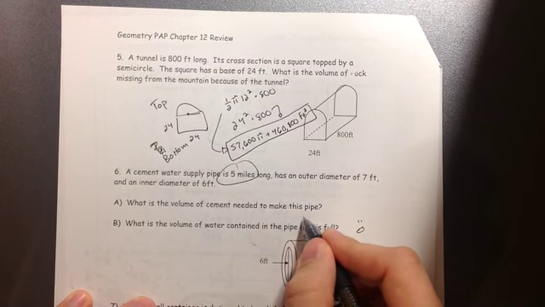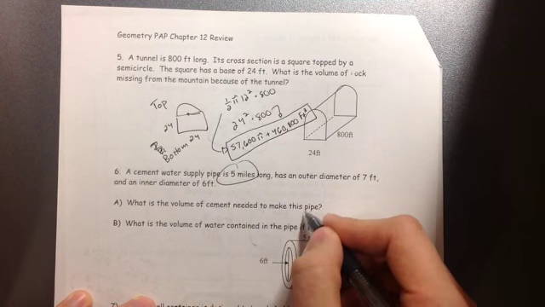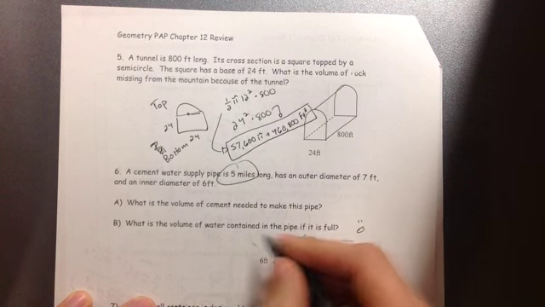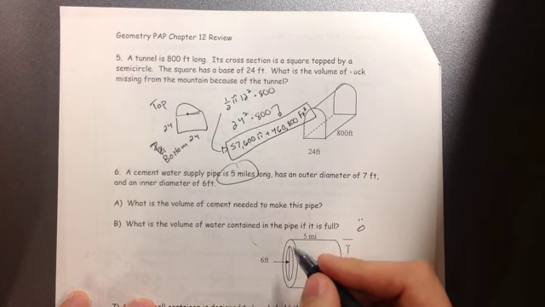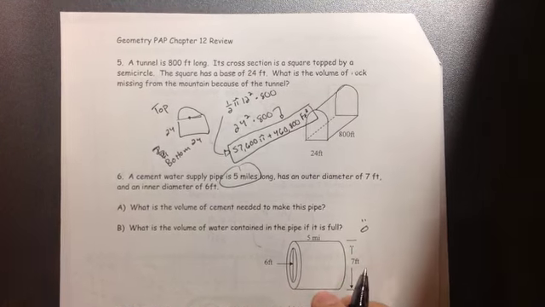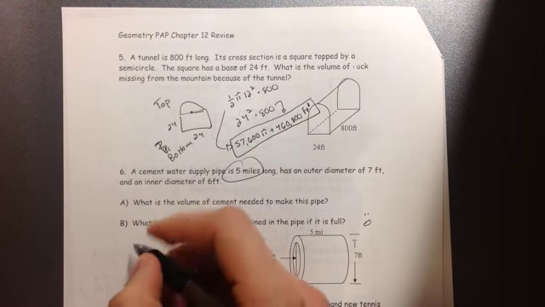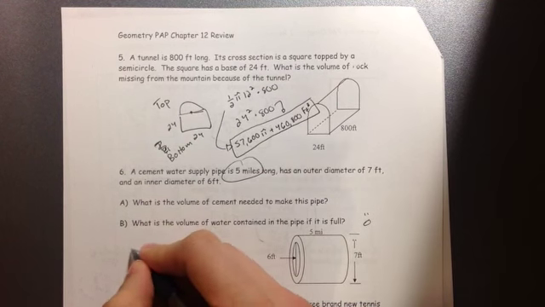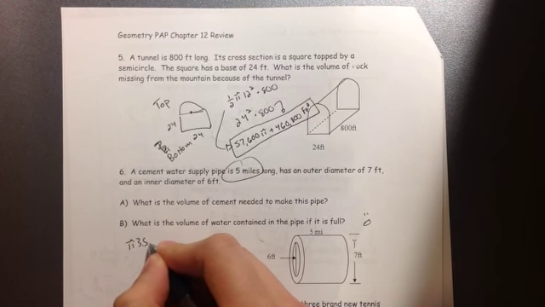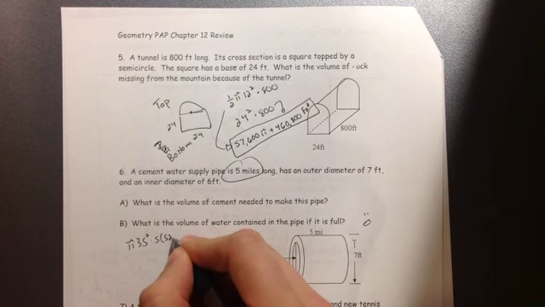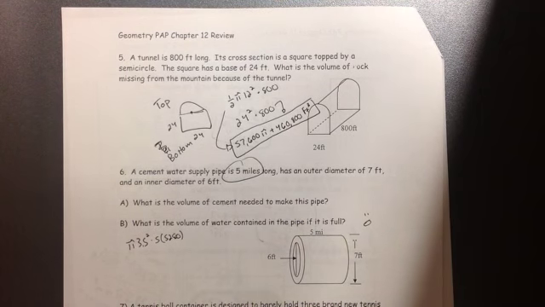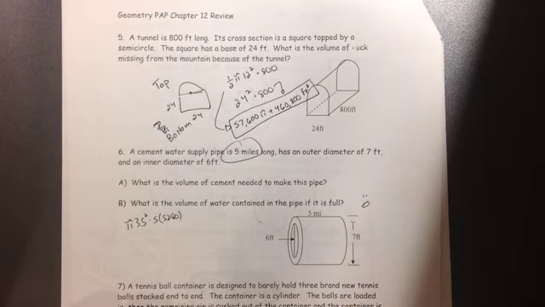So, the volume of the cement needed to make the pipe. We're going to take the big pipe and take out the hole. The volume of the big minus the volume of the small is going to give us that one. So I've got pi r squared h for the big one, and it's 5 times 5280. We want to go to feet for everything, cubic feet for everything. So this is the volume of my big cylinder.